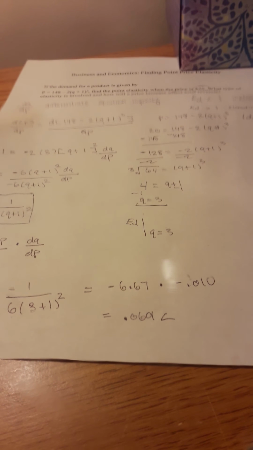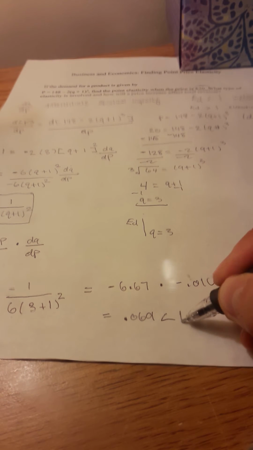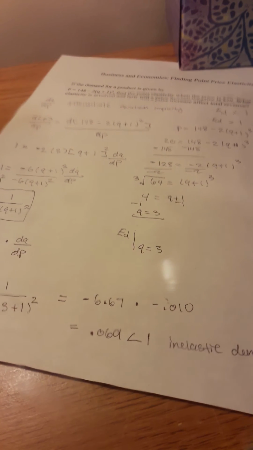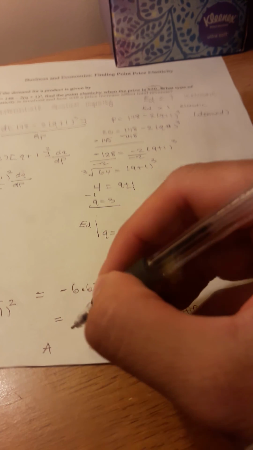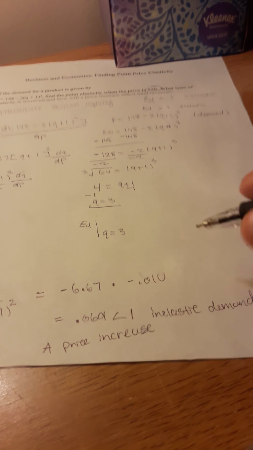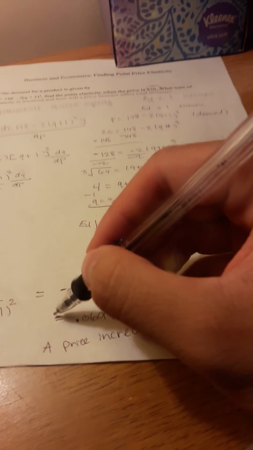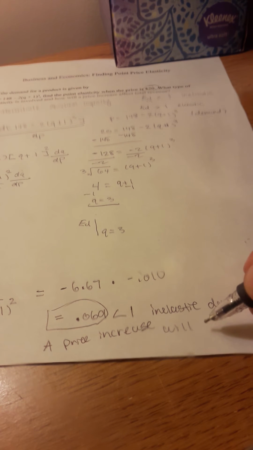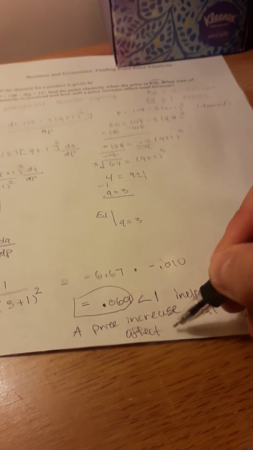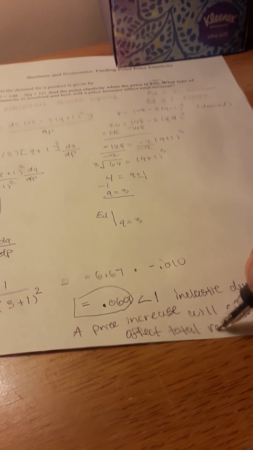Okay, and that is less than 1. So this would be referred to as inelastic demand for this product. Inelastic demand, which means that a price increase will not, circle my answer, will not significantly affect total revenue. Okay.